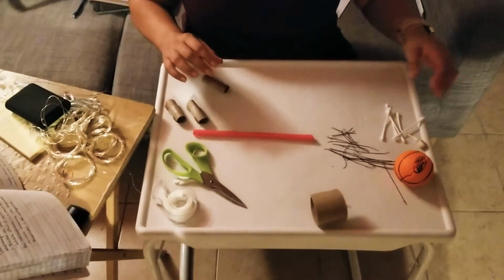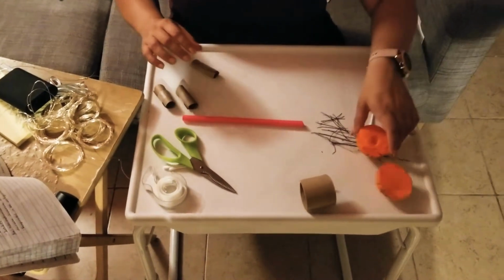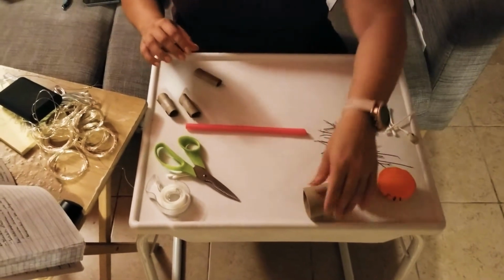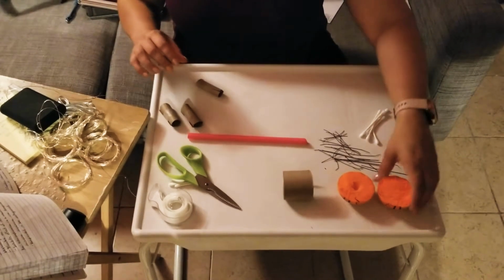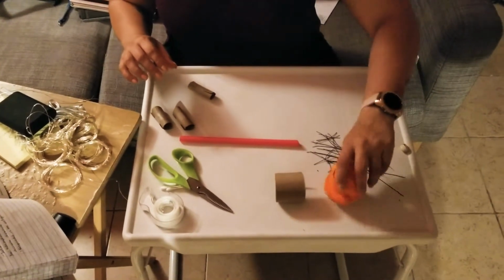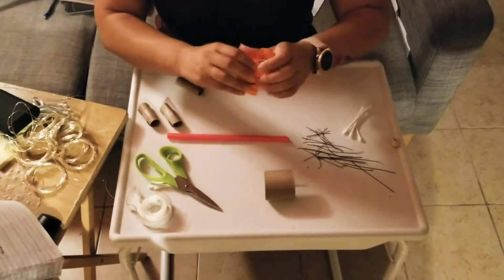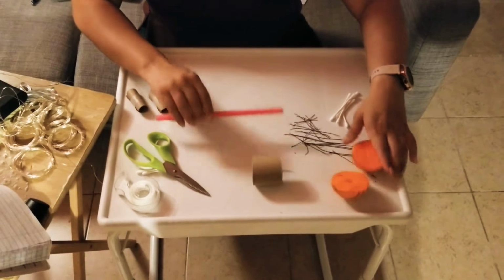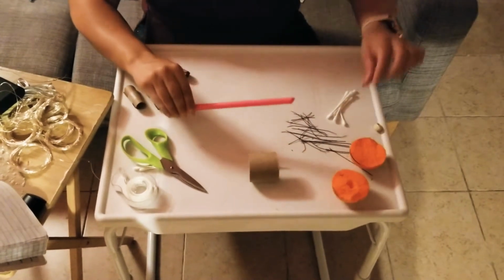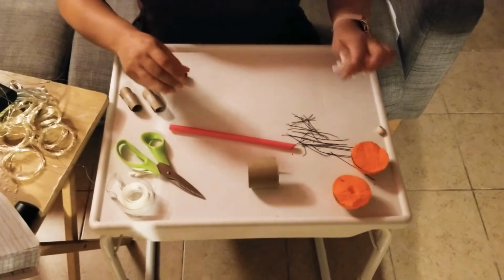Everyone, today we are going to be making a model of a neuron. I'm going to be using household items to create this model. For our cell body, the soma, I'm going to be using the squishy ball that I already cut in half. I'm going to be using a straw for the axon, and Q-tips for our terminal buttons.